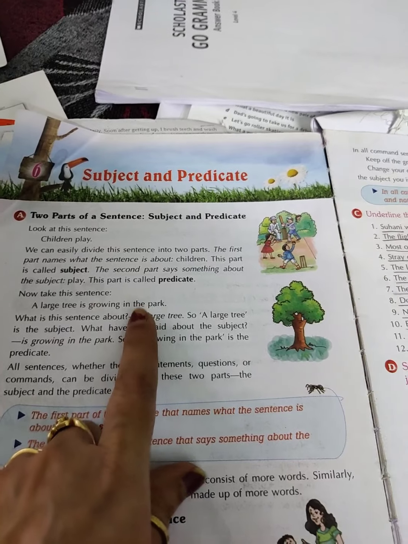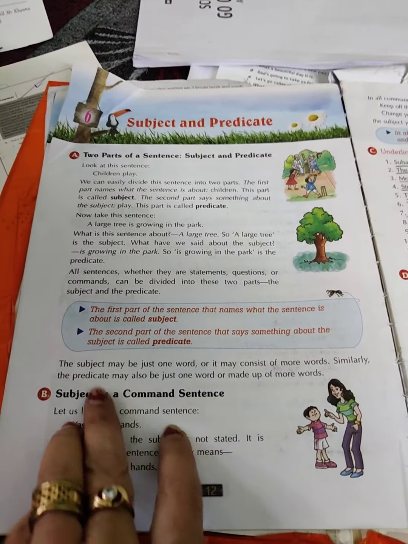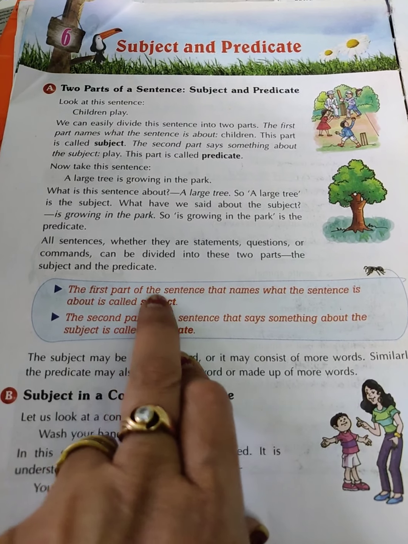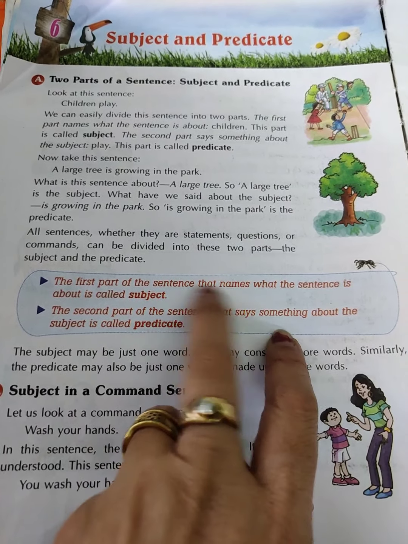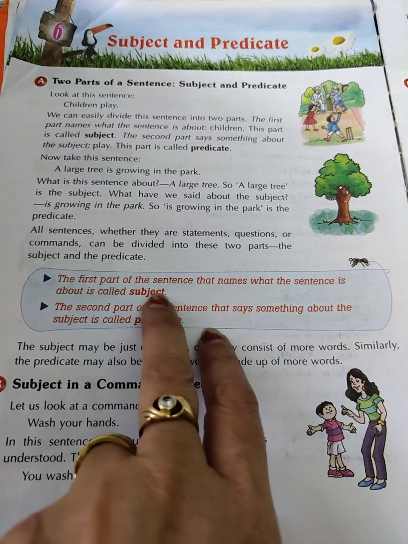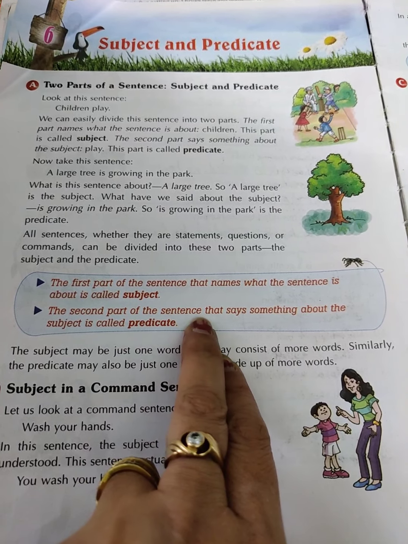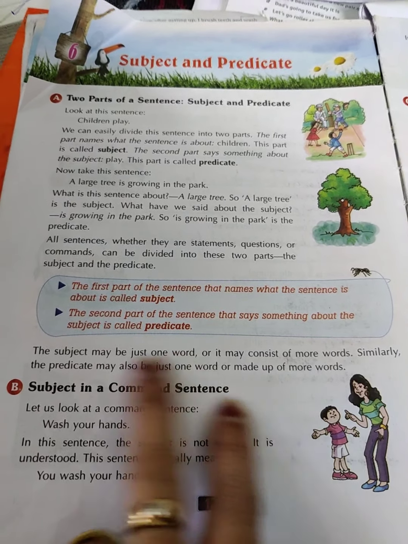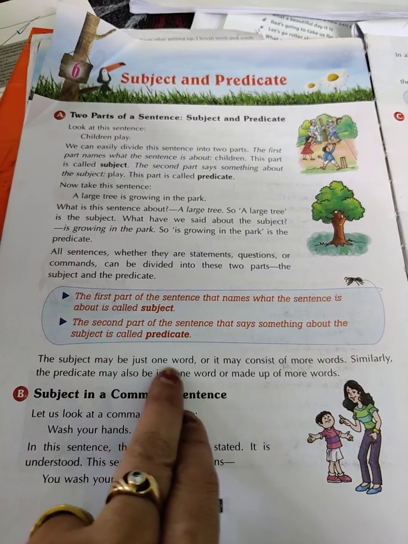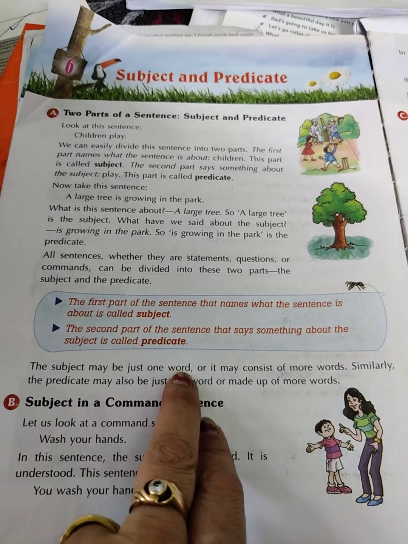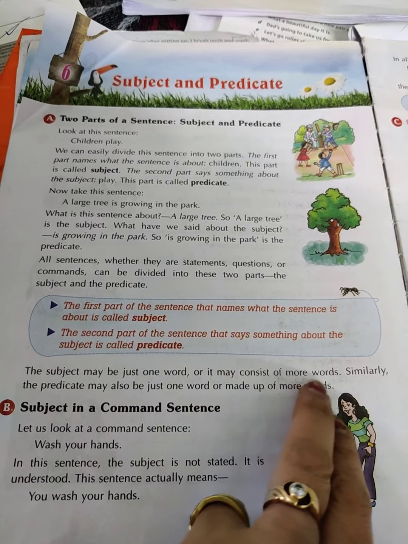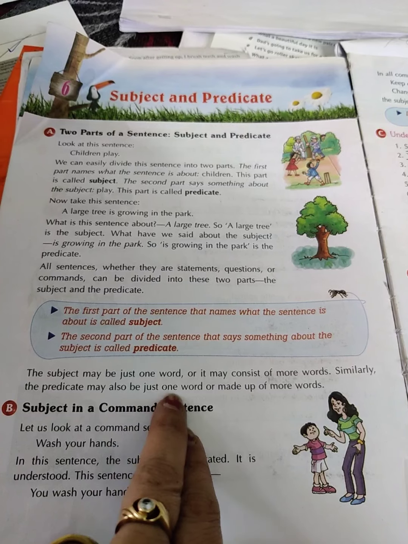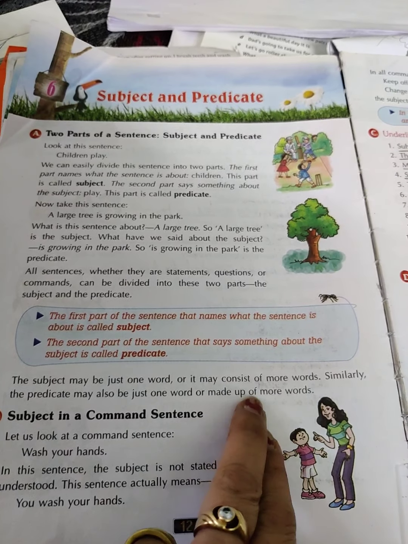So the sentence is divided into 2. Let's read the definition over here. The first part of the sentence that names what the sentence is about is called the subject. The second part of the sentence that says something about the subject is called the predicate. Now let us understand, the subject may be just one word or it may consist of more words. Similarly, the predicate may also be just one word or made up of more words.